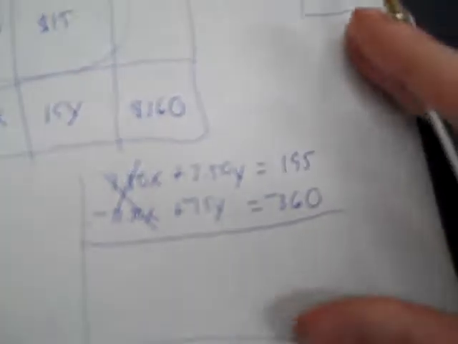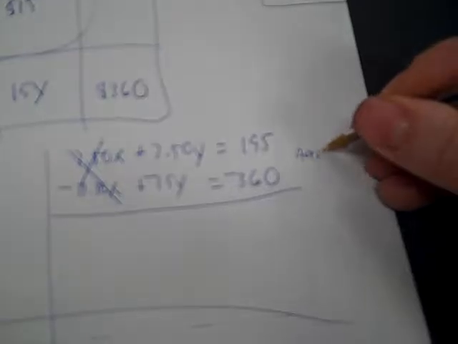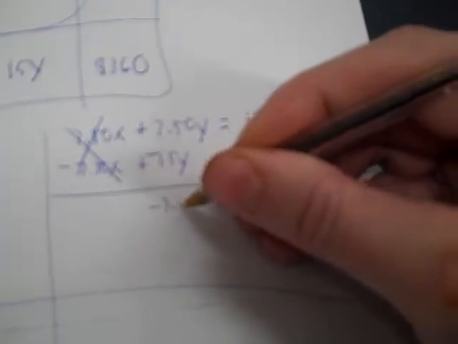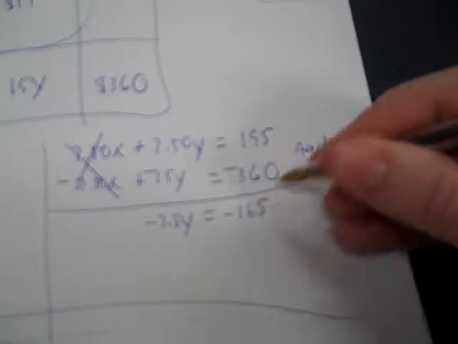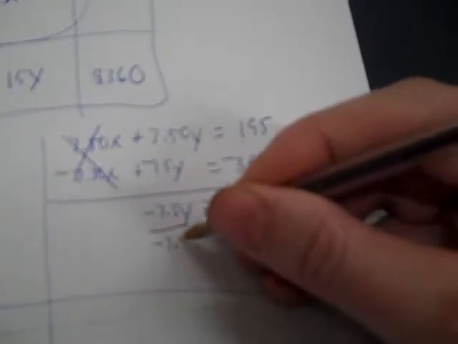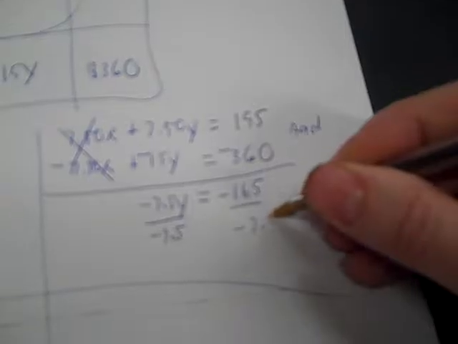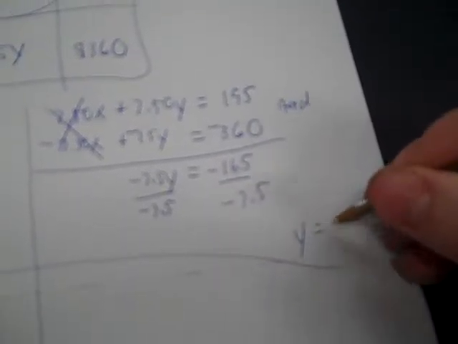Okay, so we'll multiply these all. Okay, these are all the same. So negative, negative, negative, and these can be canceled. So I add, and that gives me negative 7.5y, and this is going to be negative 165. Okay, then we divide by negative 7.5, and y ends up being equal to 22. Okay, so my large tubes, there was 22 of them.